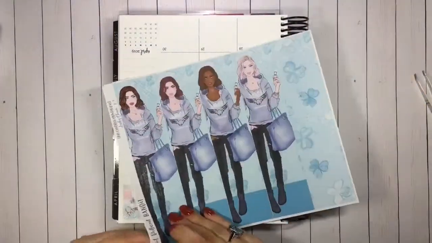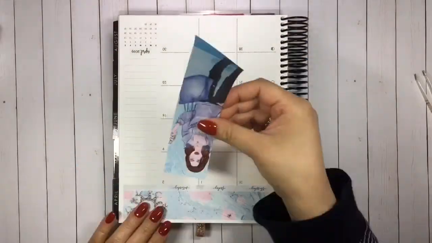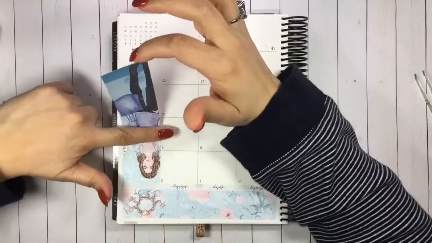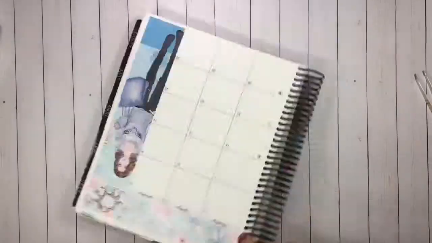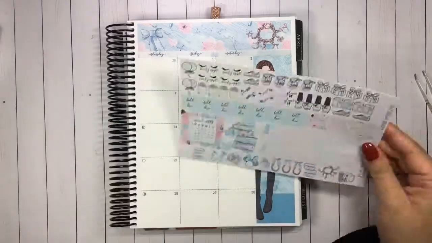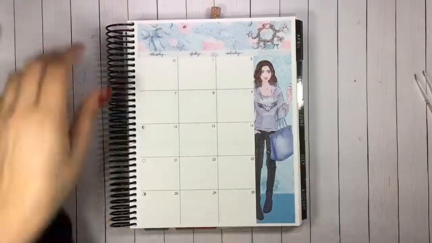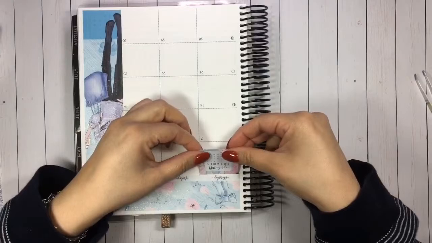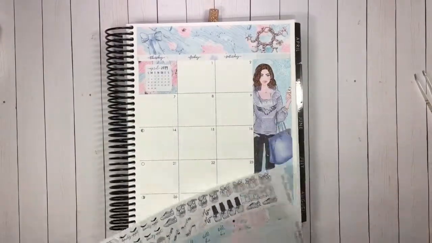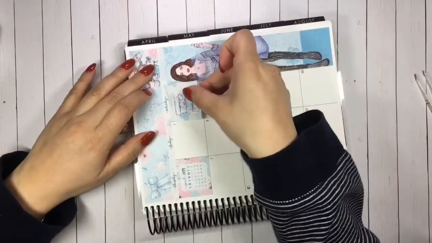And then I'm going to take the sidebar sticker and lay that down. And be very careful laying it down, make sure it's nice and even. And then I'm going to take that April calendar box and cover up the 28th of February off of that calendar.